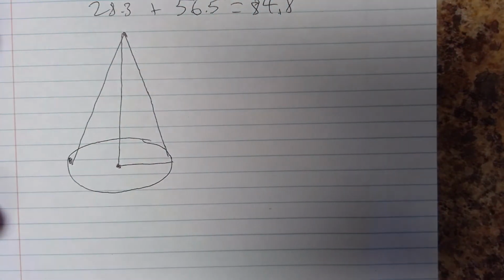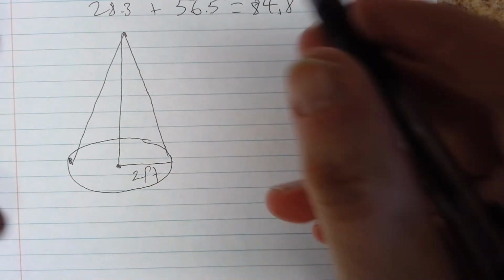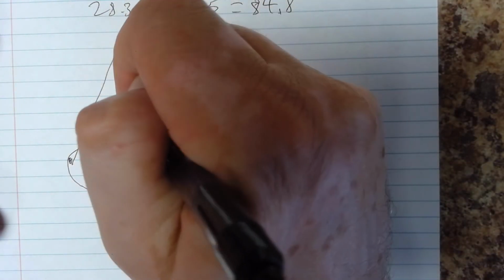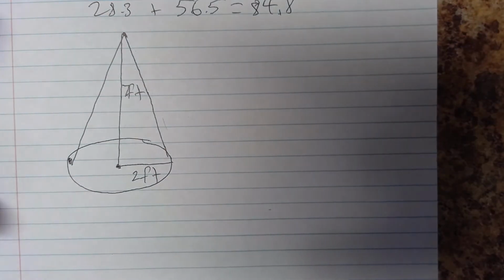In this case, we have the radius of our circle, which is 2 feet, and we have the straight height going up the middle, which is 7 feet. We want slant height, right? So what are we going to do?